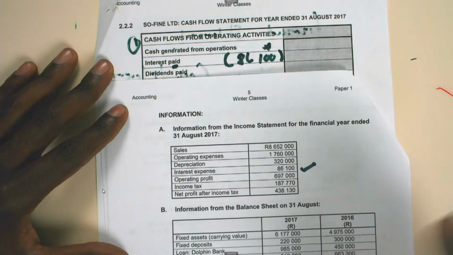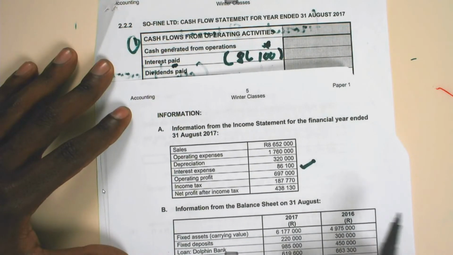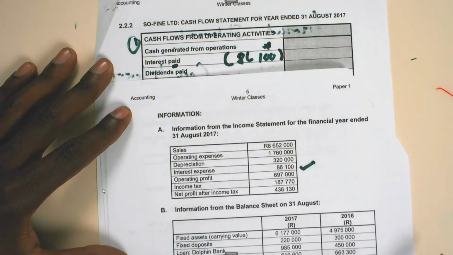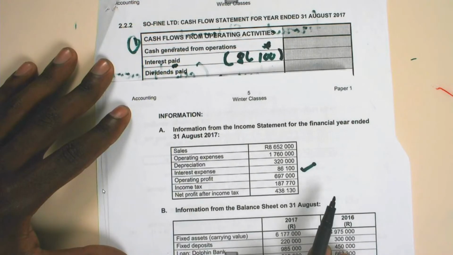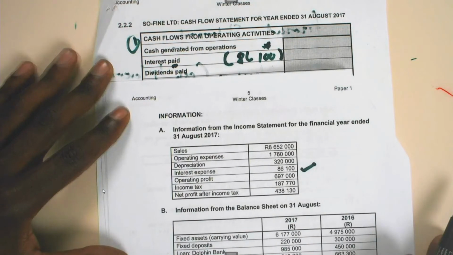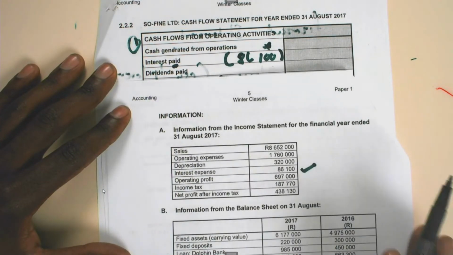Why do we subtract the shareholders for dividends at the end of the year? Because this is the dividend that will be paid in the next financial year. So they have to be subtracted. They cannot be paid this year. Only the interim and the one that we owed from last year will be paid this year.